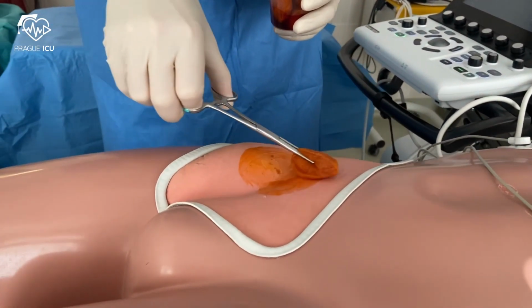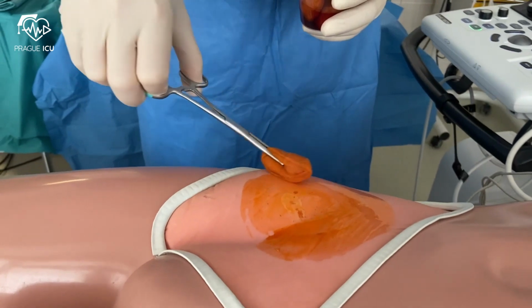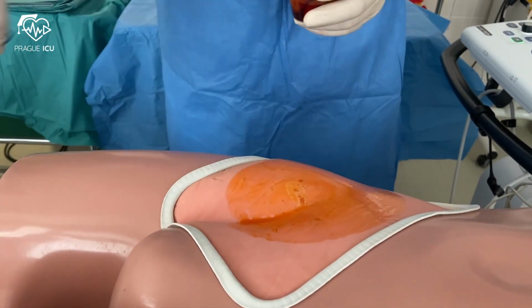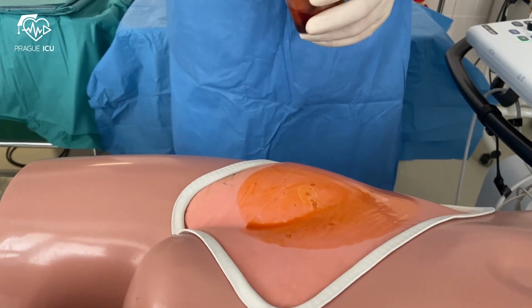First, apply the aseptic skin prep widely around the insertion site. Start from the center and move out. Never come back to the center.